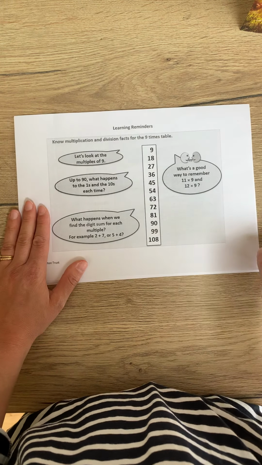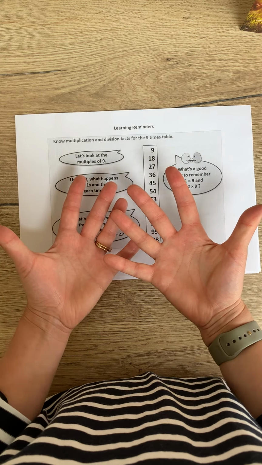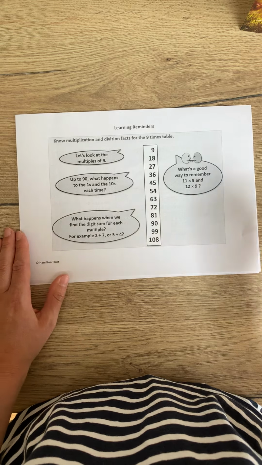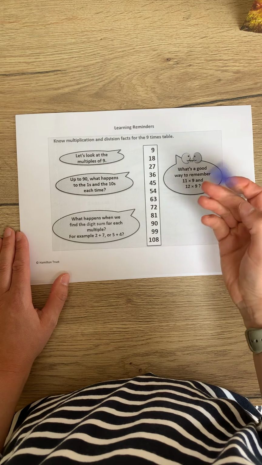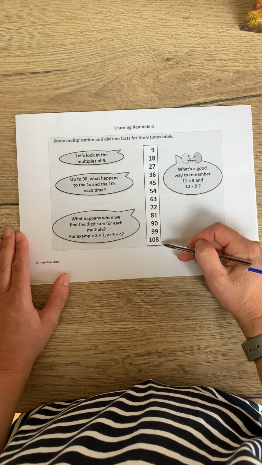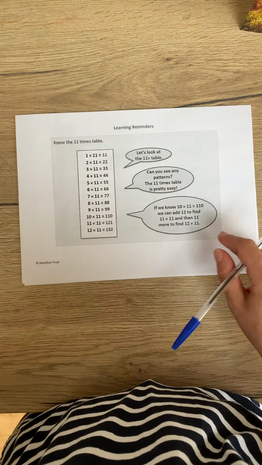Again, this is just going through the 9 times table. Obviously, you only have 10 fingers, so my method is only going to go up to 10 times 9. You will need to know 11 times 9 and 12 times 9. Can you think of a good way to remember these two?